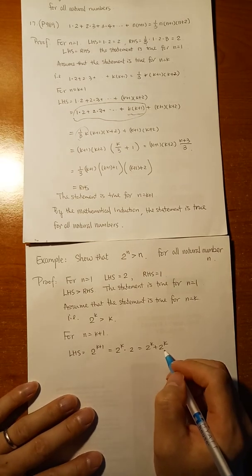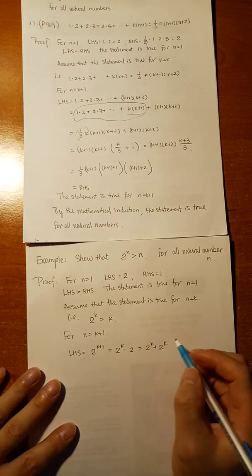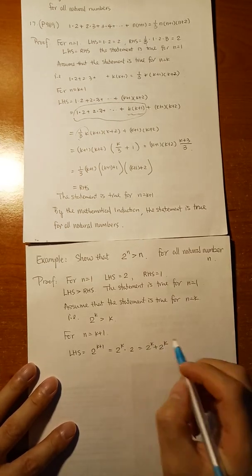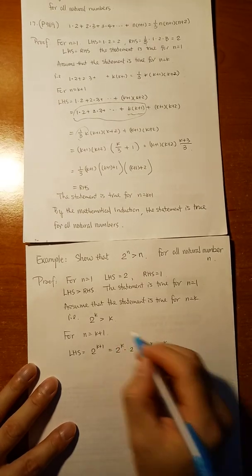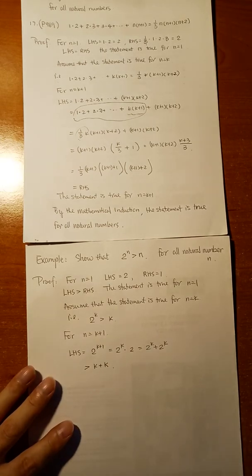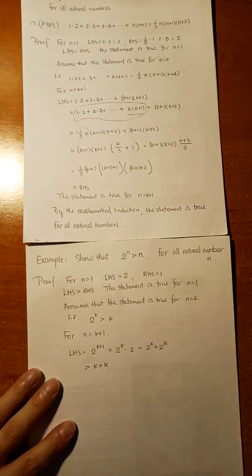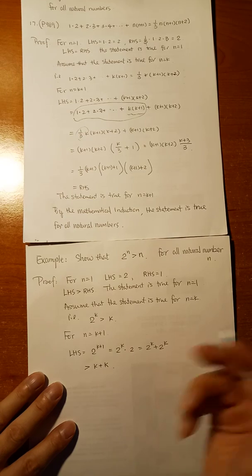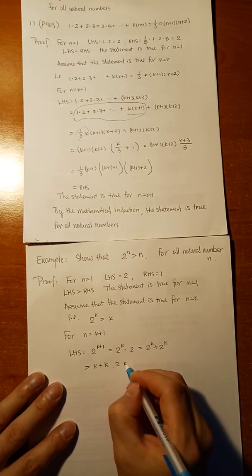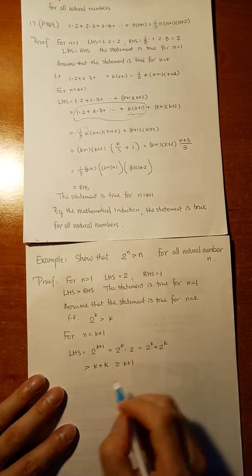But we know what we are going to show. Okay, so we know that 2 to k is greater than k. This 2 to k is greater than k, and this one is greater than k. So it's greater than k plus k. And k plus k, k is a natural number. K is, of course, greater than or equal to 1. You keep one k and you make another k smaller. It's greater than or equal to 1.